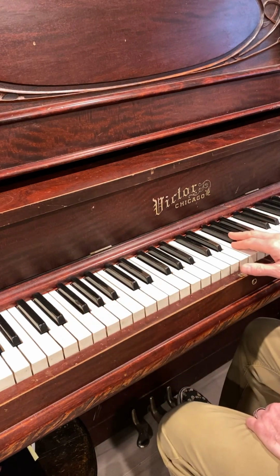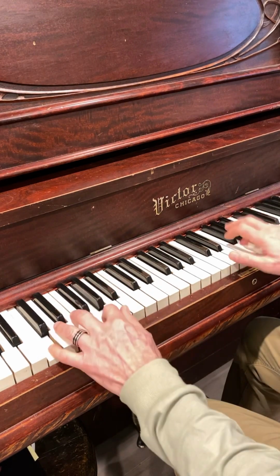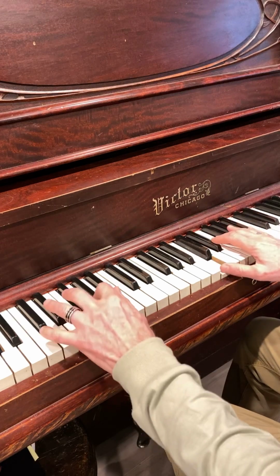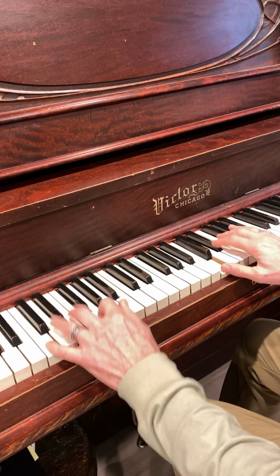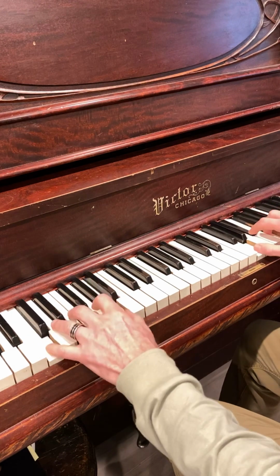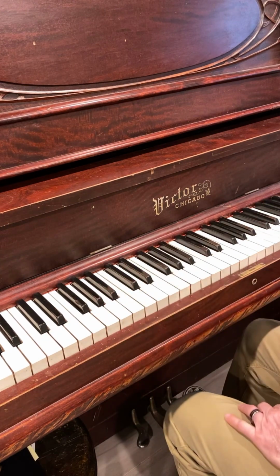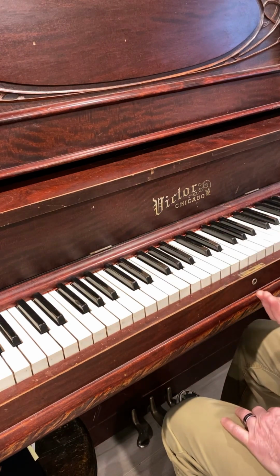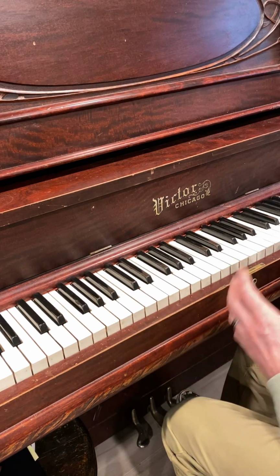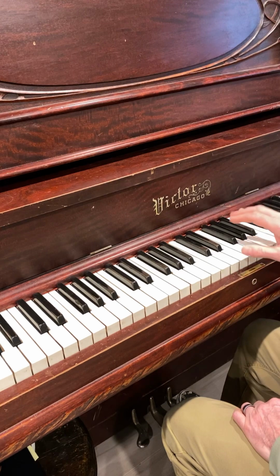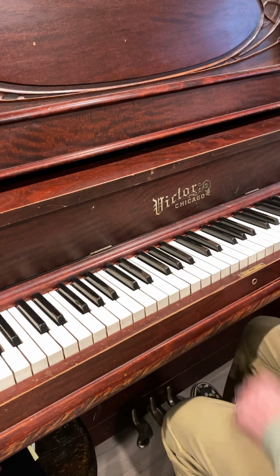It's mostly used as a passing tone. So just be aware of that. Use your ear to guide you. Your ear is very sophisticated, and it will tell you if something's not sounding right if you're paying attention.